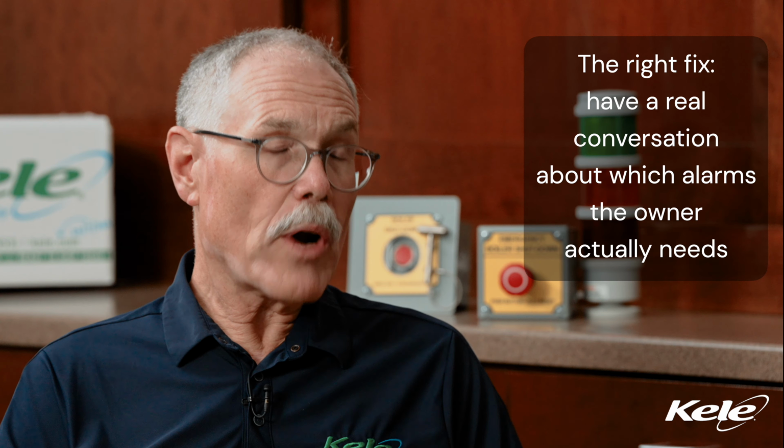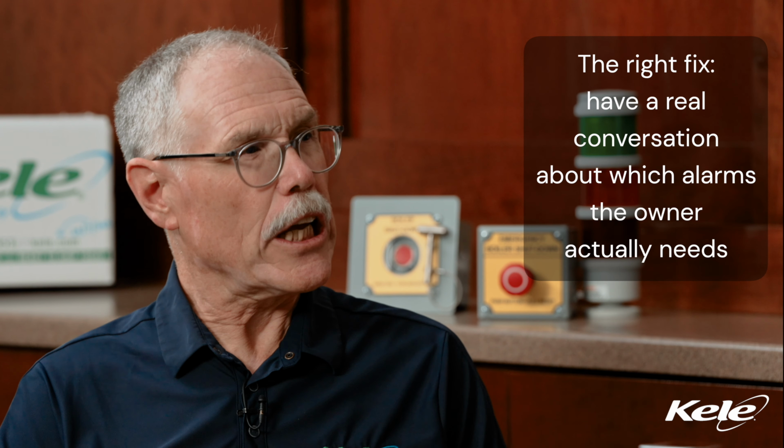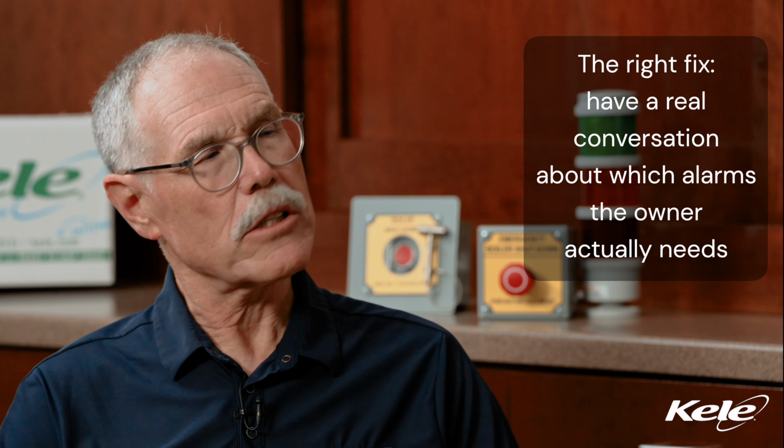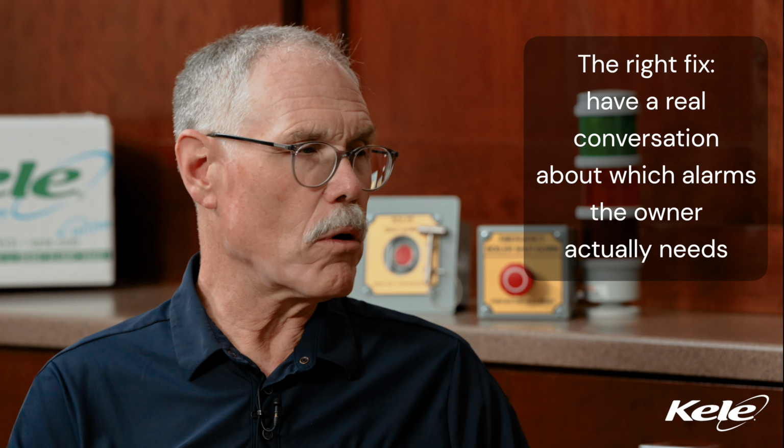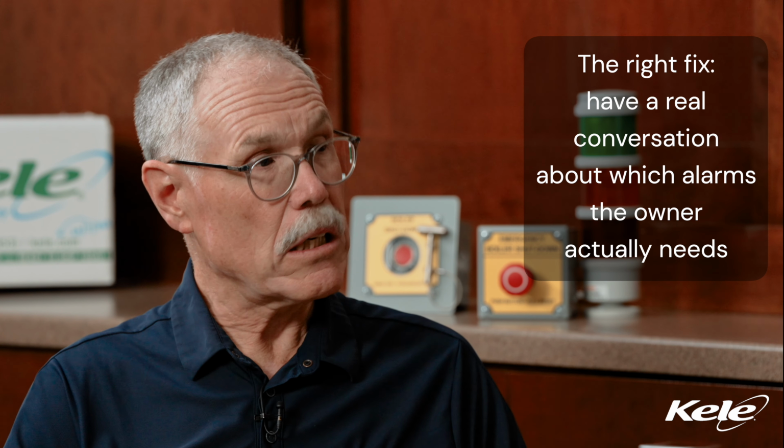Tell me about the right fix to this. Well, the right fix is to have a really good, clear conversation as a controls contractor with the building owner that you're working for. Which alarms do you really need to see? And what do you need to do with those alarms? Who needs to receive those alarms? And how do they need to receive them?